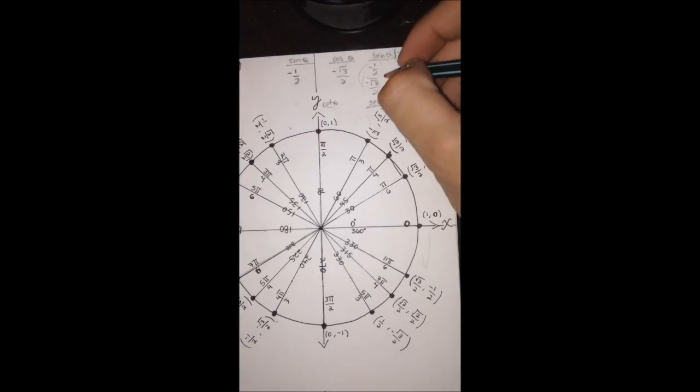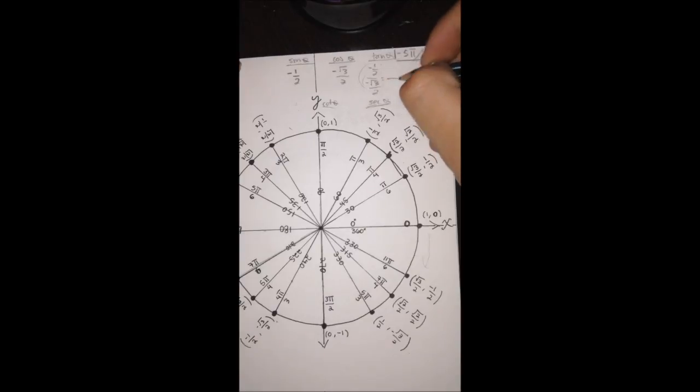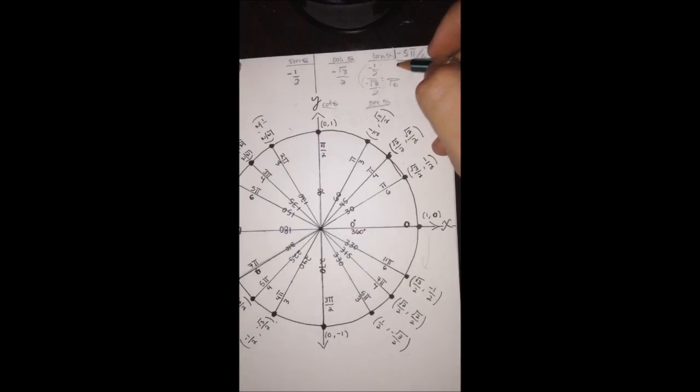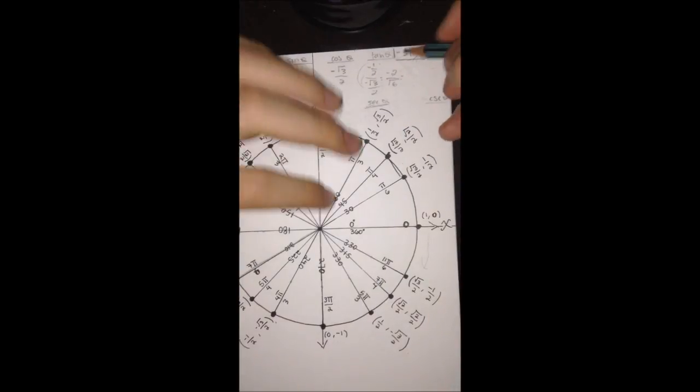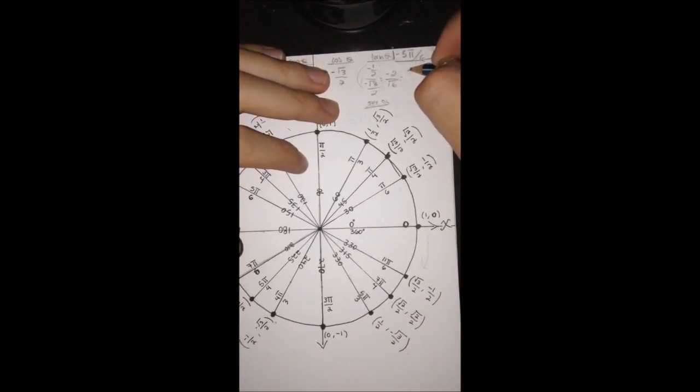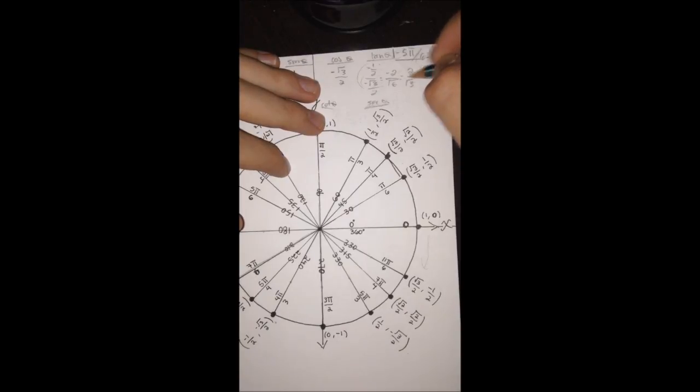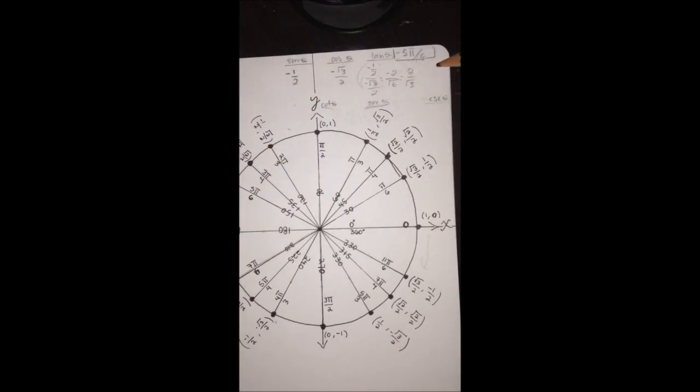So we will have 2 times minus root 3 left in the bottom, and minus 1 times 2 will leave us with a minus 2. So now we will have 2 over root 3, which will always turn out to be positive when you are solving. So I'm just going to change it right now.